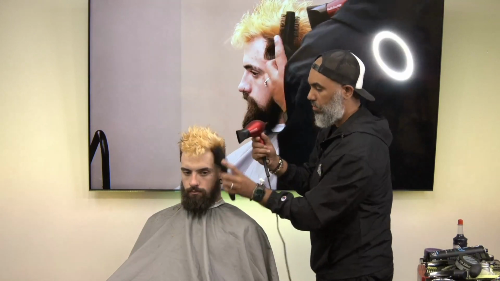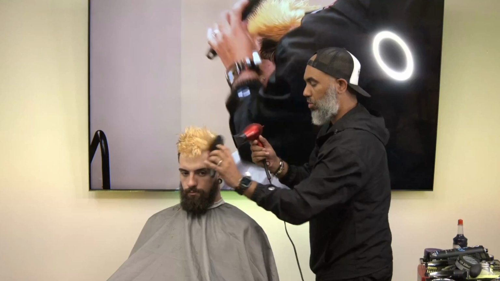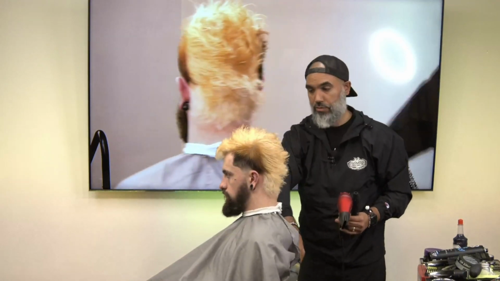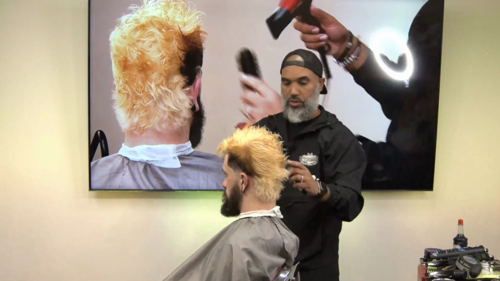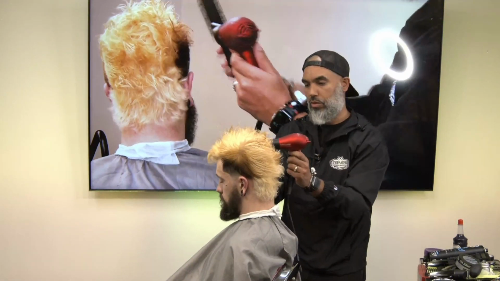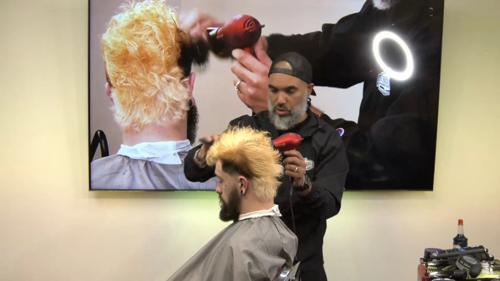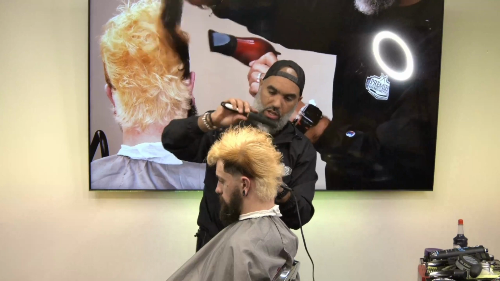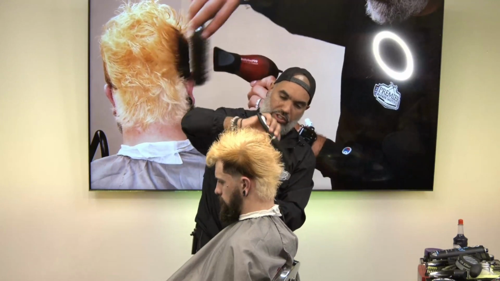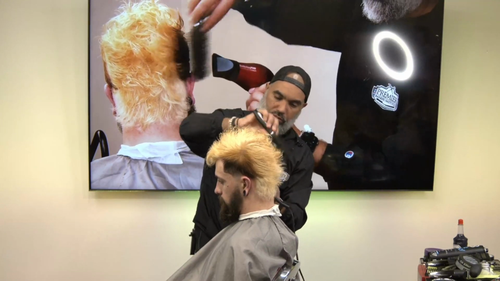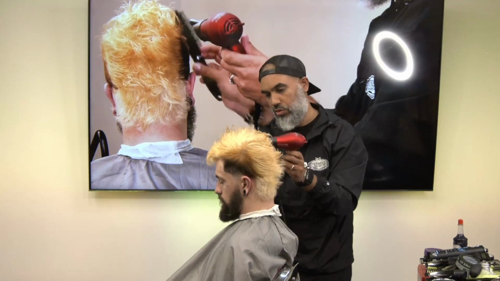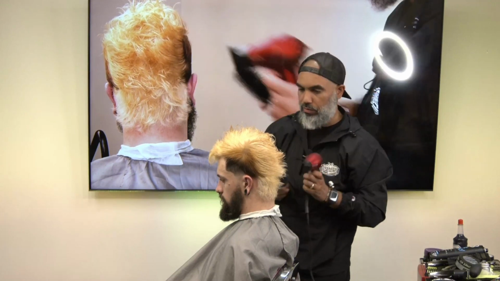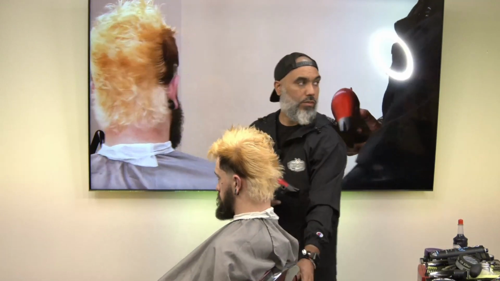Switch hands. We'll do the same on the other side. Cool, I got it. Move this down and forward. I'm always blowing the hair and brushing in the same direction. Now, let's do this real quick.